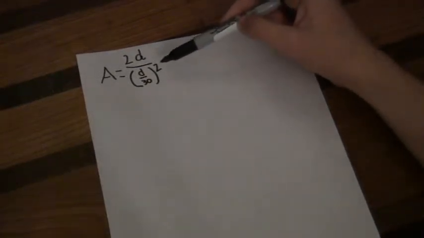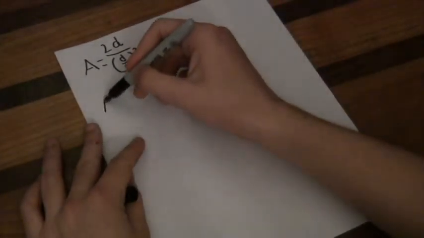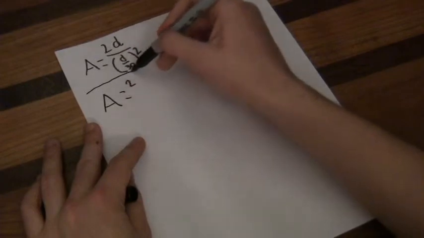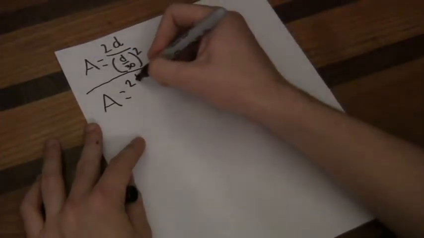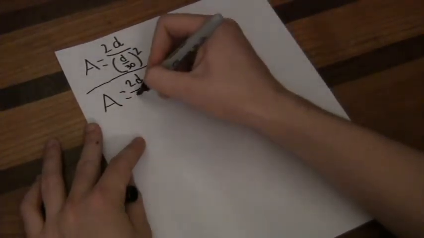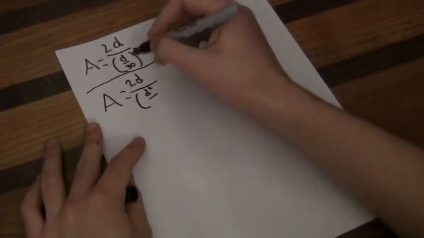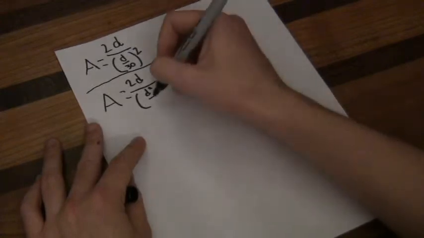Now, something to remember is that when we're squaring, we can just throw that in there. So acceleration equals 2d divided by distance squared and 30 squared, which is 900.